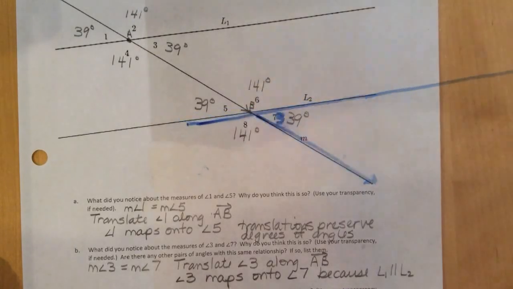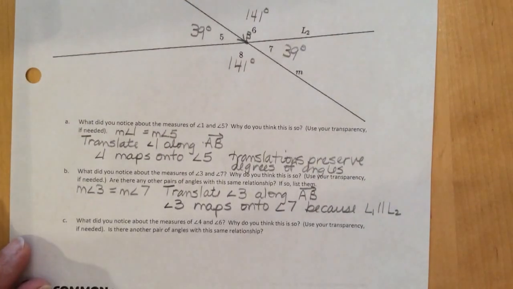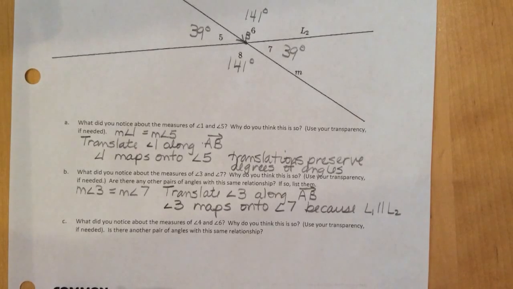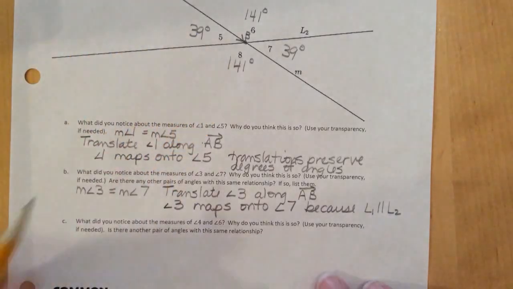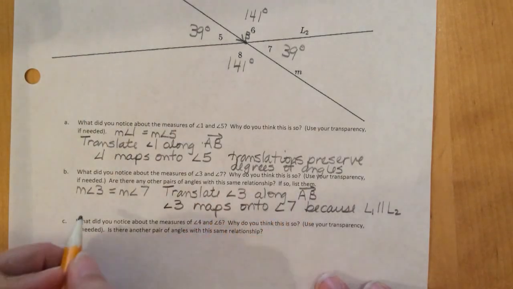Okay, so I wrote out the reason again. It's the exact same reason that 1 and 5 map onto each other. So the other pairs of corresponding angles that we could prove with the same logic are the same would be 4 and 8. So we're asked to list the others.